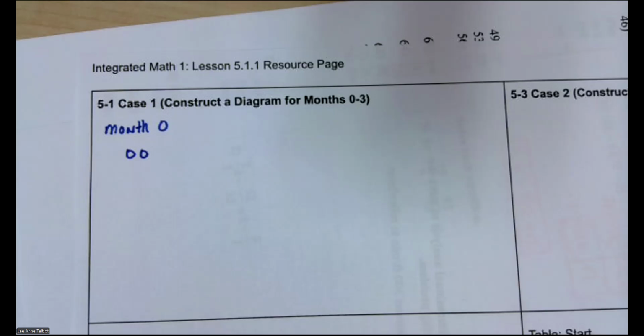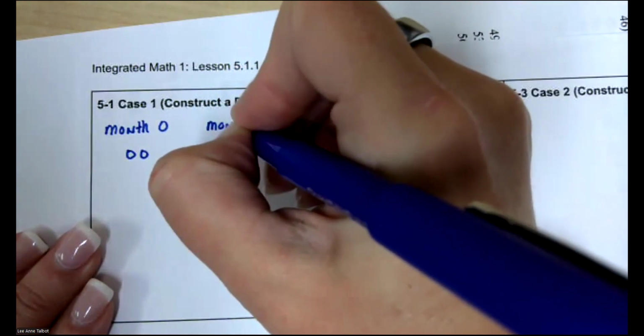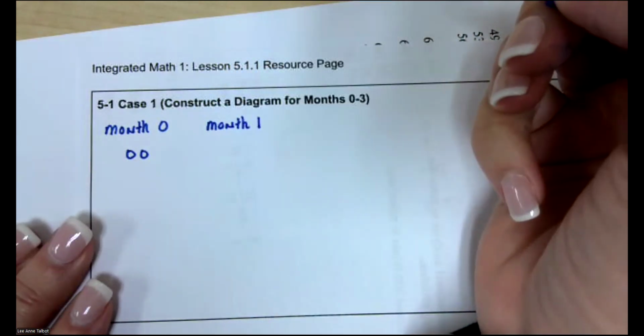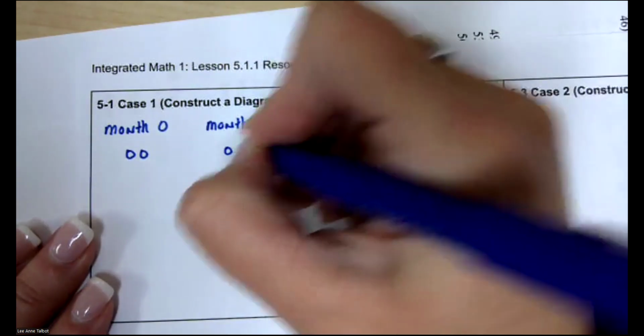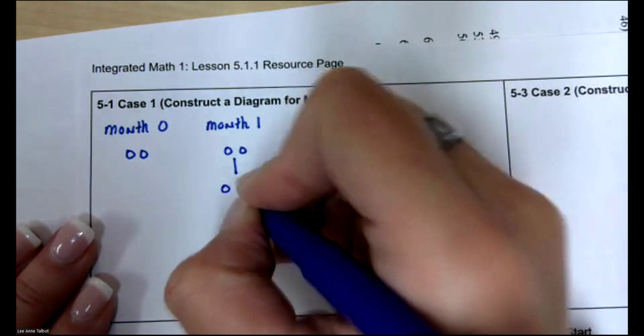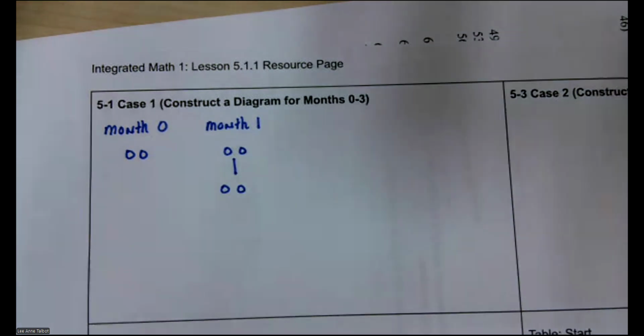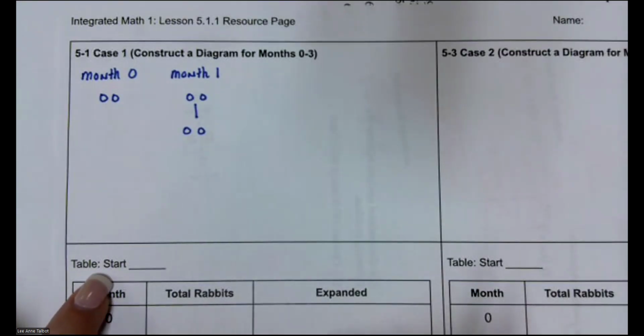Just imagine they're fluffy with ears and cute, but I just can't, because you'll see. Now month 1. Those two rabbits have two babies. Now down here, I can start filling this part in.